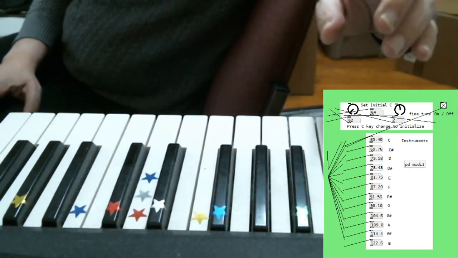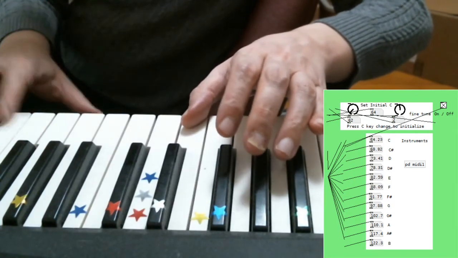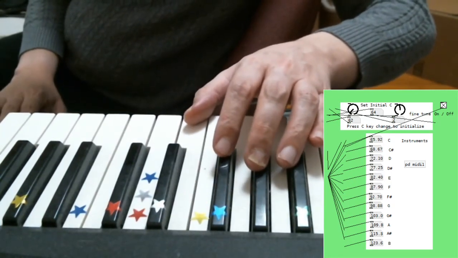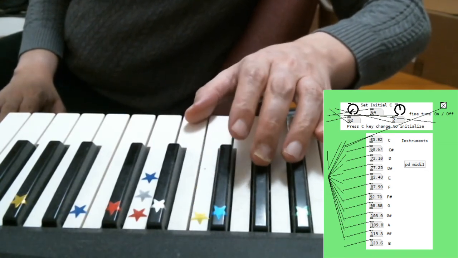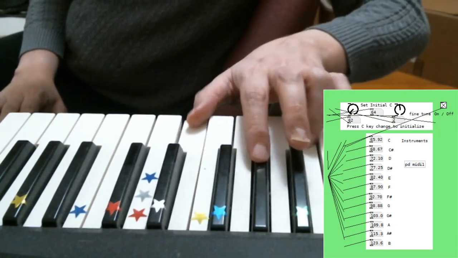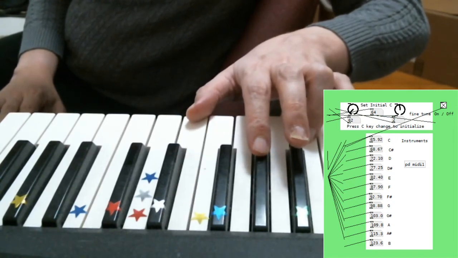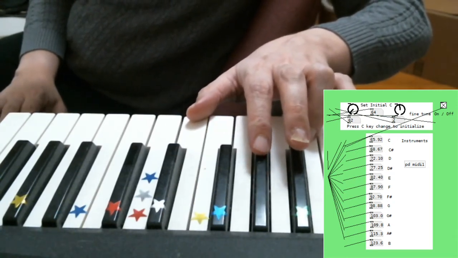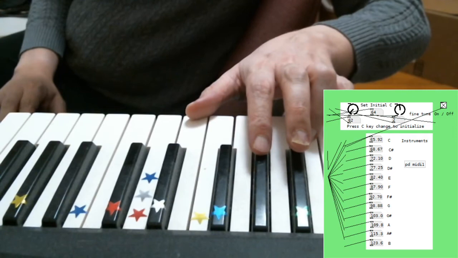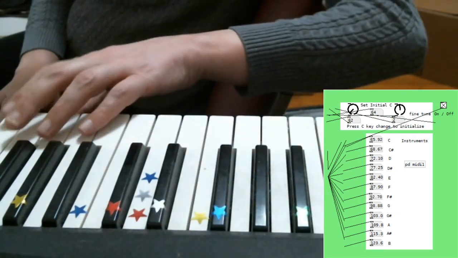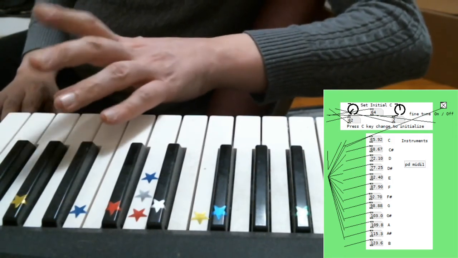So, for example, normally this would be a C, but in this, it's an E. So, this is an E major chord, even though it doesn't look like it would be. And then the far right, or the low end of the register, is used for changing keys.